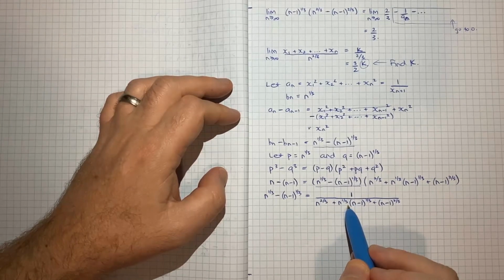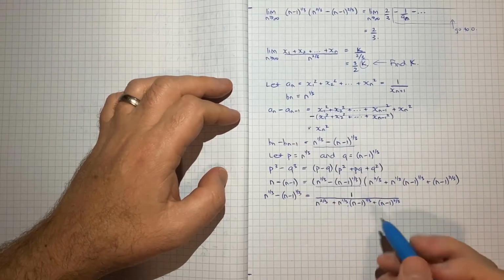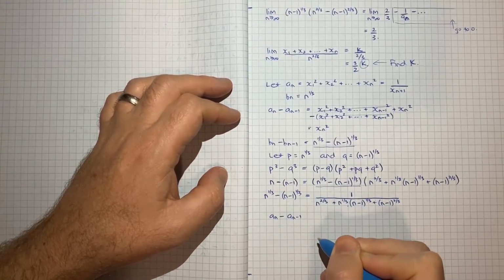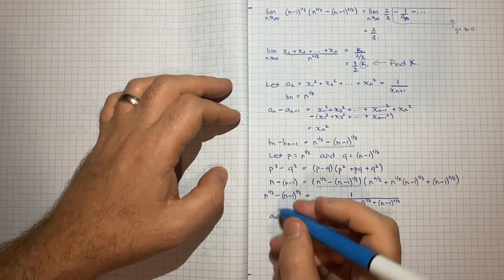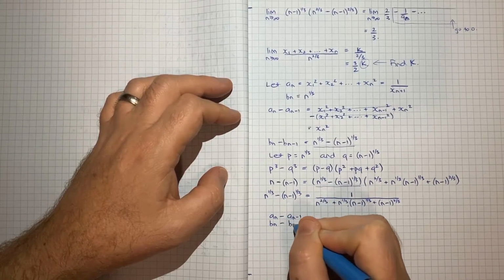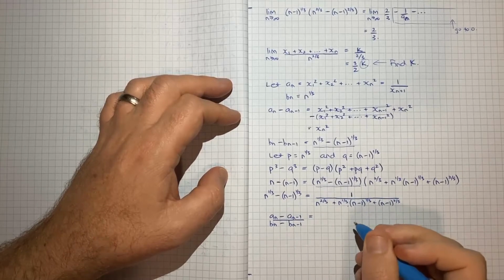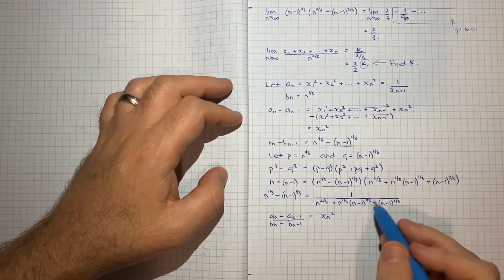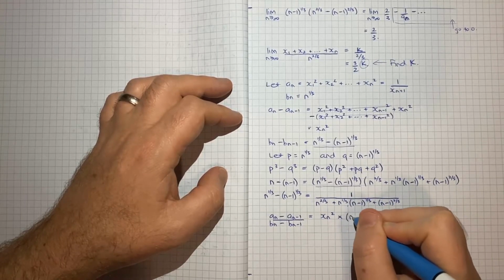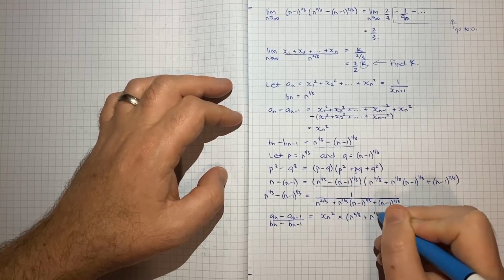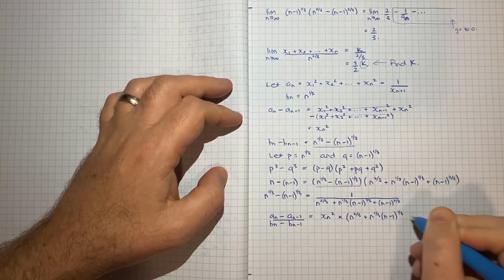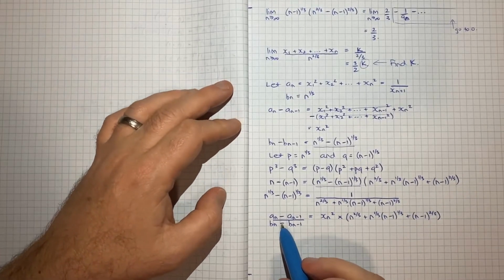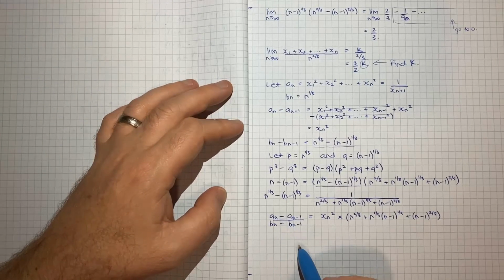So what we can therefore say is, in terms of what we're dealing with now, a_n minus 1 on b_n minus b_n minus 1 will be equal to the x_n squared divided by 1 over something, which means you end up just timesing n to the 2/3 plus n to the third, n minus 1 to the third, plus n minus 1 to the 2/3. So that's what we're dealing with. So the question is, can we simplify this?